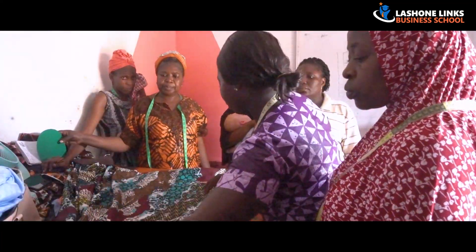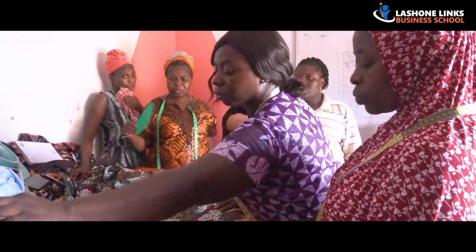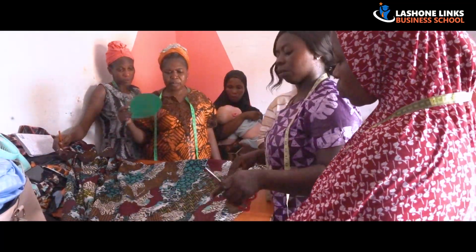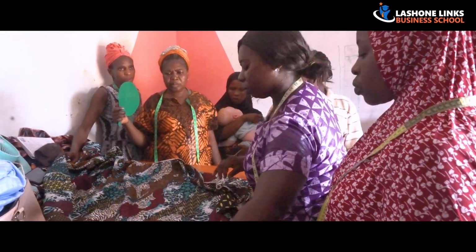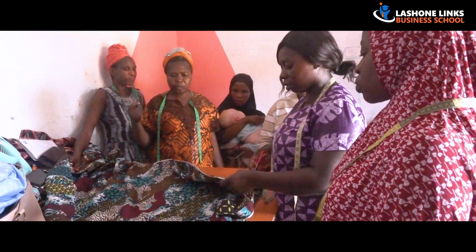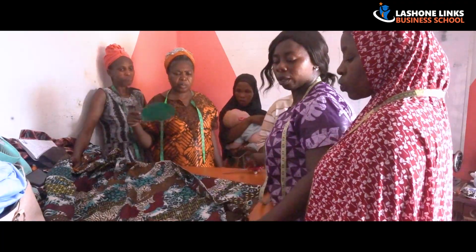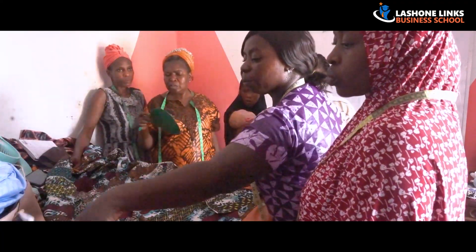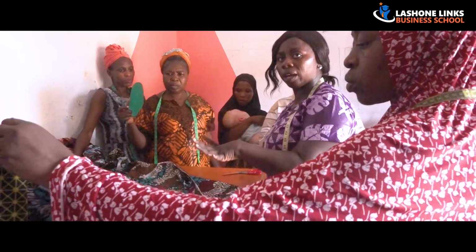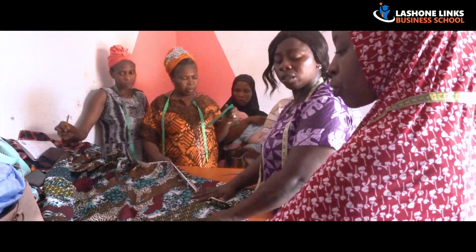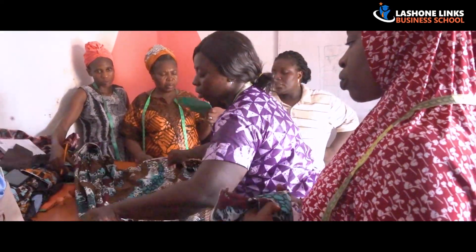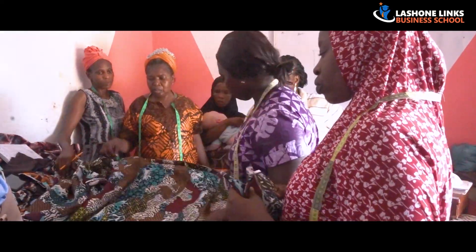Now to cut the back piece, we are going to be adding an extra 1.5 for the zip allowance, because the back is going to be the one to carry the zip. Now, except you decide to have your zip at the side, then you don't have to add any extra allowance to this. But if you're having your zip at the back, in this case, we're having the zip at the back, so we are going to add an extra 1.5 to it.